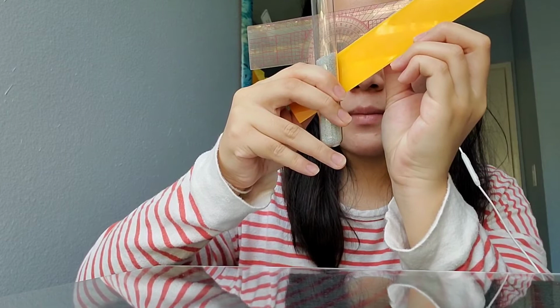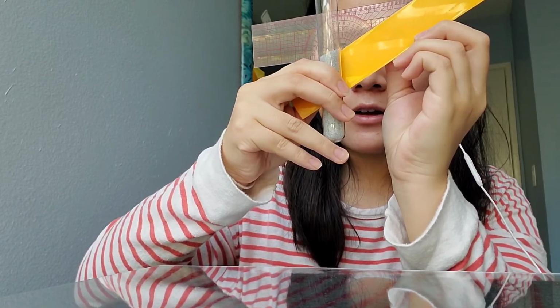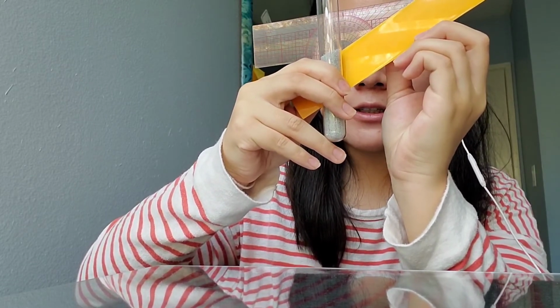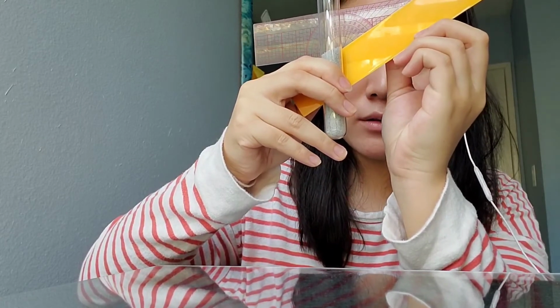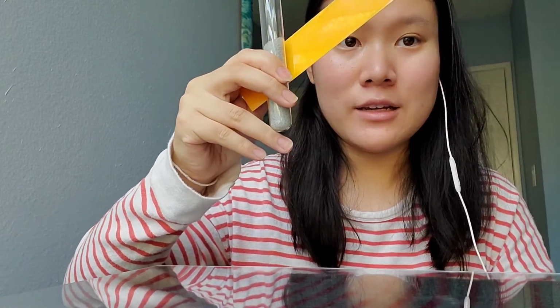And then when you measure with the protractor, you can see that the manufactured sand has an angle of repose of 29 degrees.